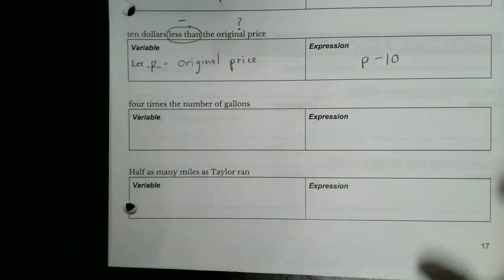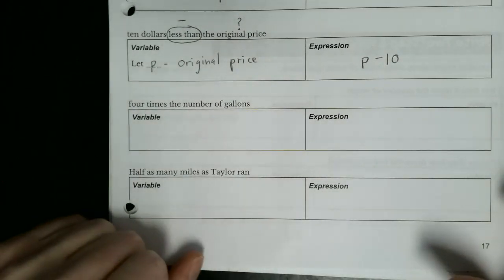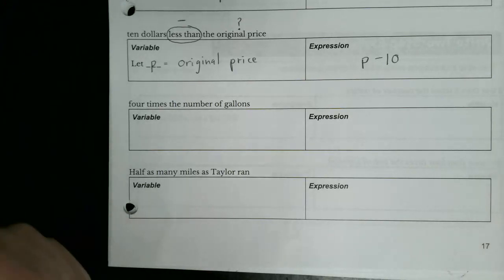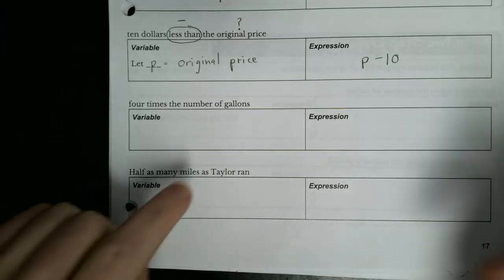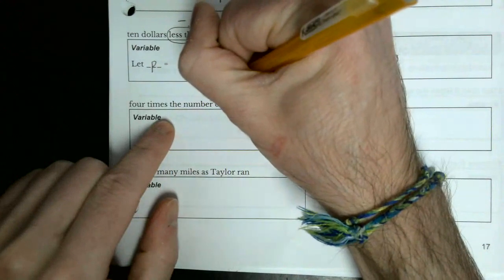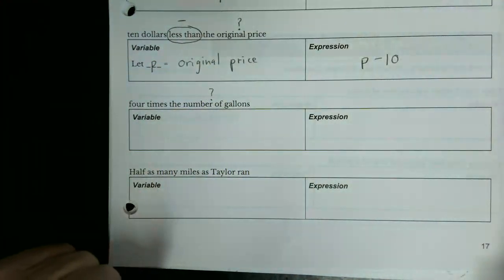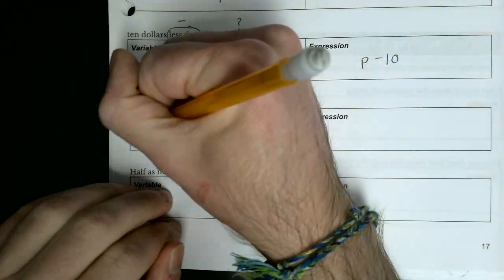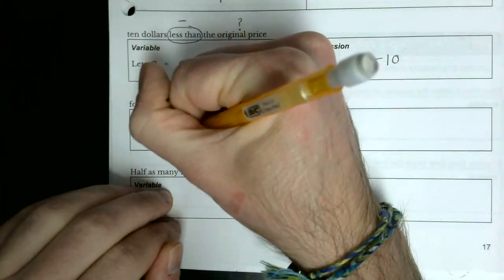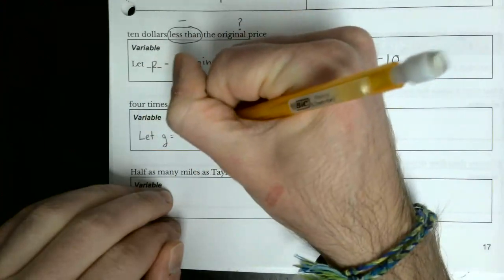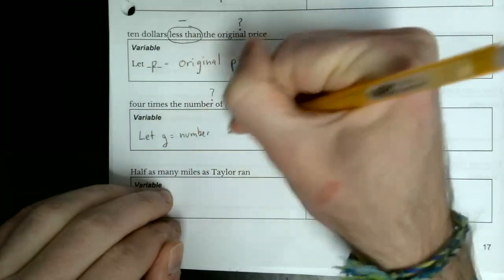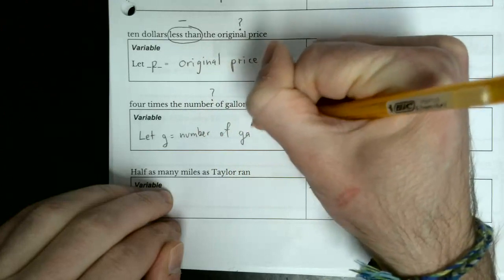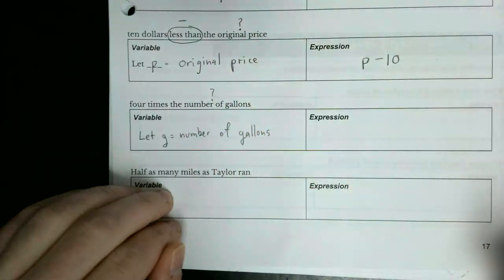All right, let's check this one out. 4 times the number of gallons. Well, first, what is the amount we don't know? We don't know the number of gallons. I'm going to put a little question mark above that. So we need a variable. I'm going to let, I don't know, G, sure. G equal number of gallons, because that's what we do not know.